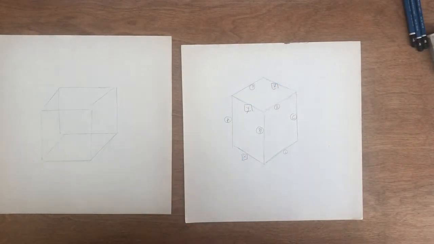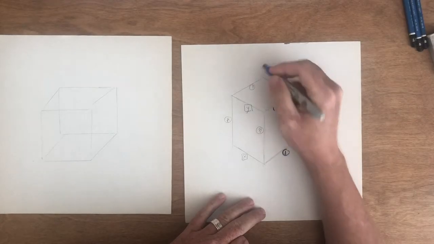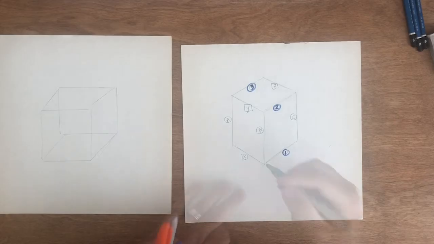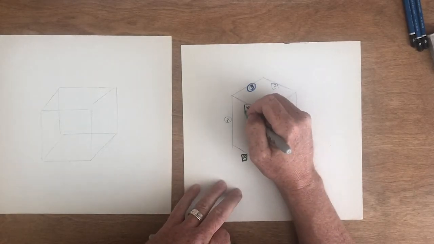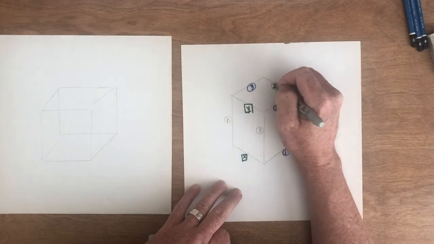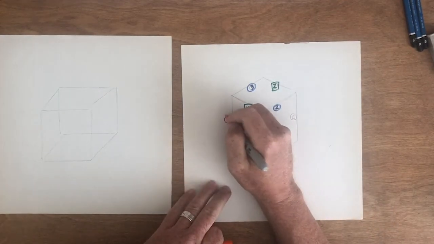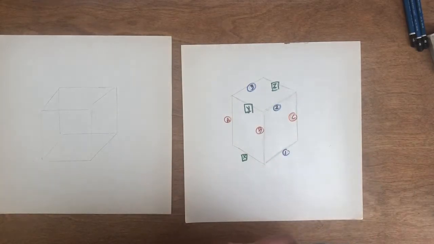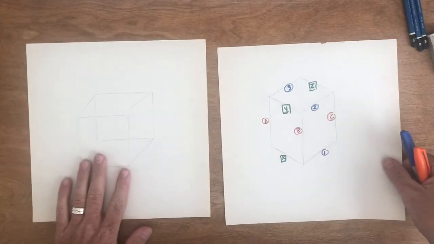Okay, so let's do that again. So 1, 2, and 3 work together. X, Y, and Z all work together. A, B, and C all work together. Okay? It's really important to see the difference between that and this.